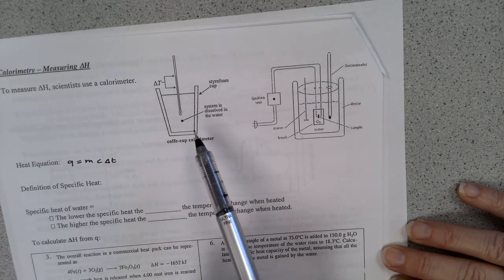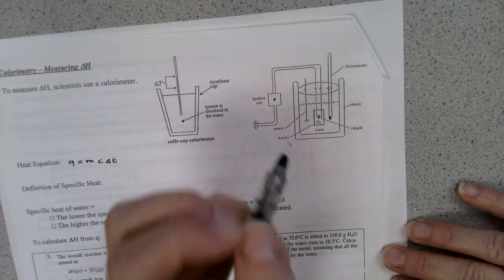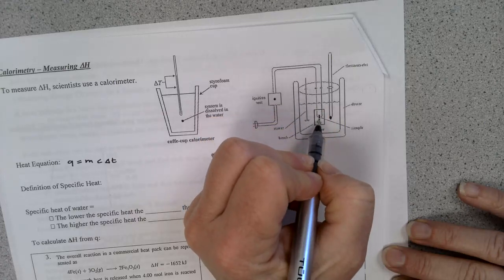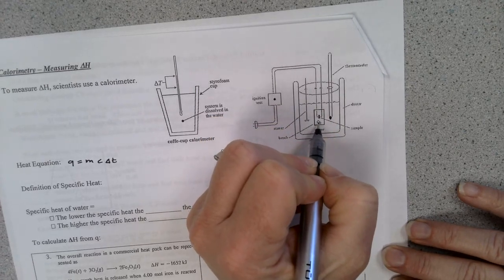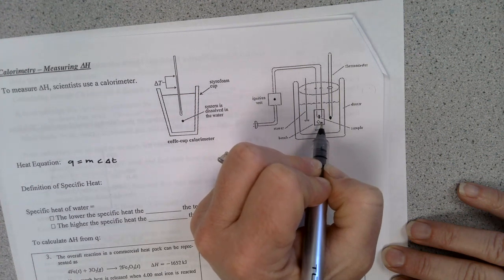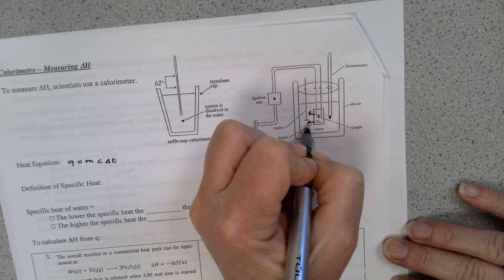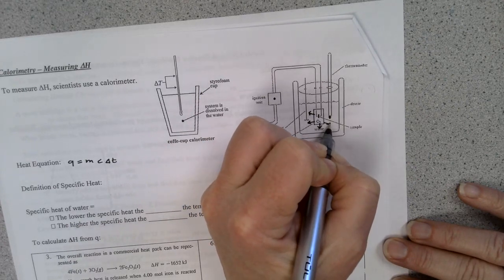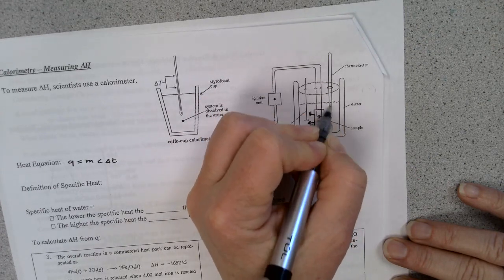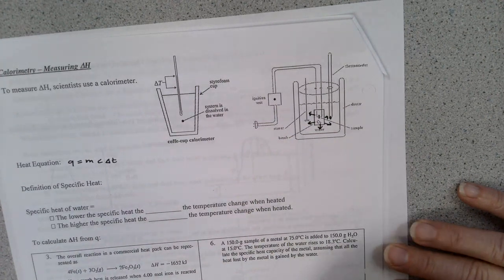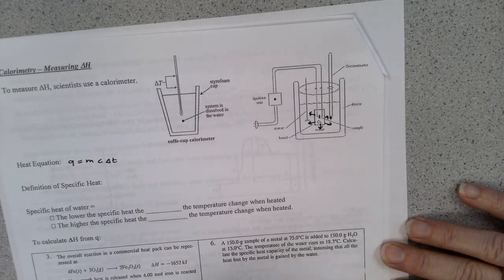an explosion, right? So the way this works is they add oxygen to the reaction. Whatever the substance is reacts with the oxygen, and the combustion takes place, and then it gives off energy into the surrounding water, and then that's recorded with the temp by the thermometer there. Okay, so that's how that works.